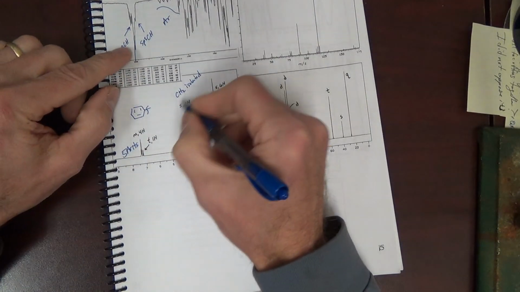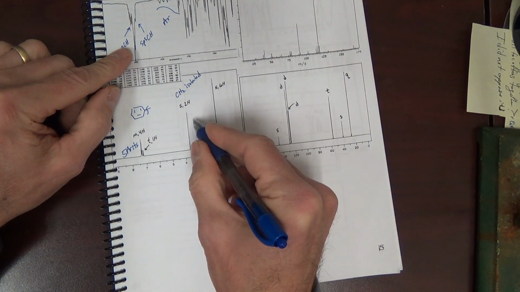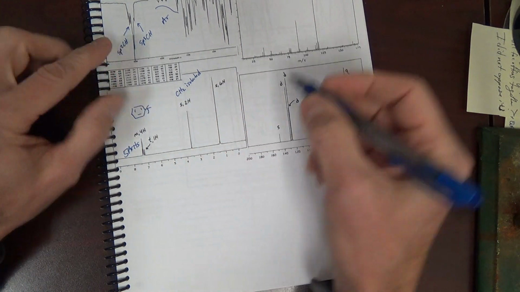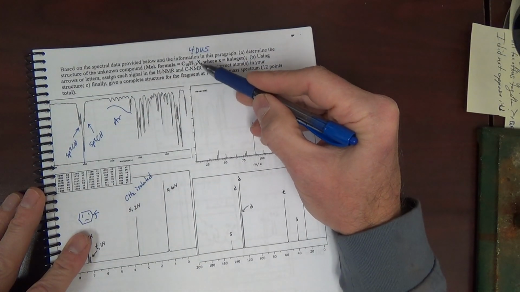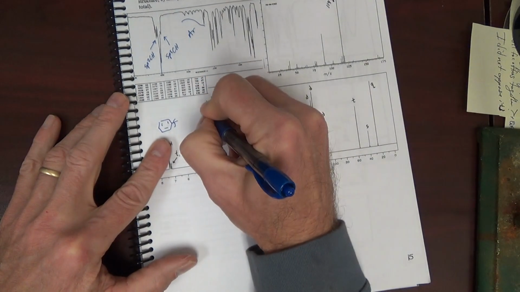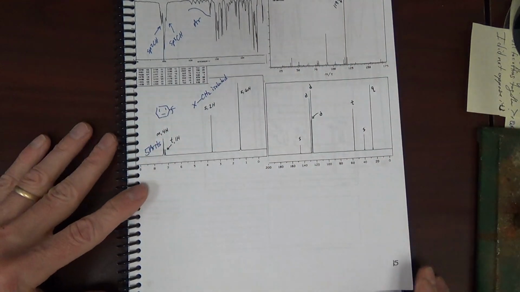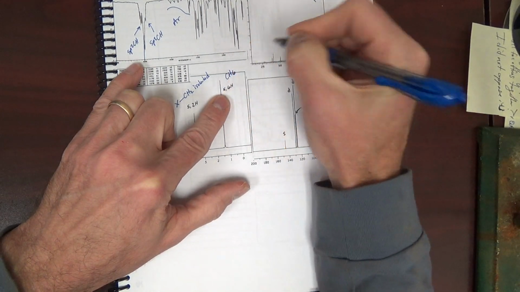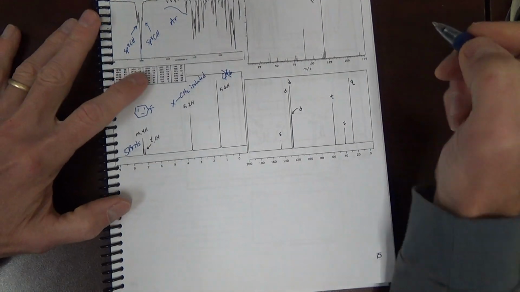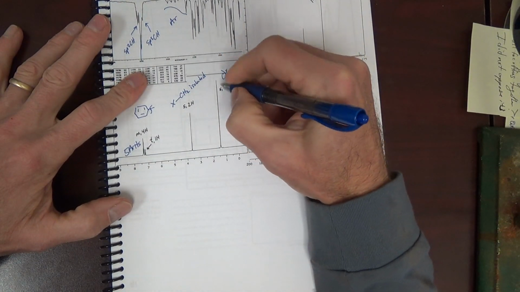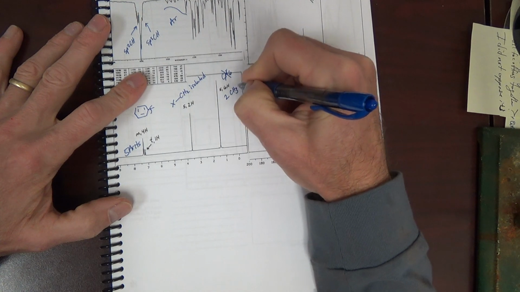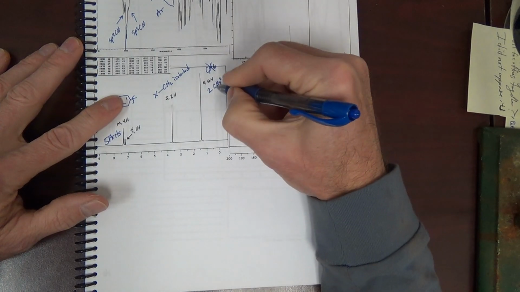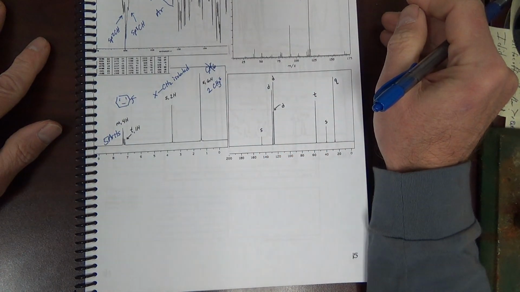Okay, isolated CH2. Downfield though. Something is moving this CH2 downfield. I'm thinking it might be that halogen. Likely bonded to the halogen. Singlet 6H. What is that, a CH6? No. This is likely due to symmetry. This is likely 2 CH3s. Okay? 2 identical CH3s.